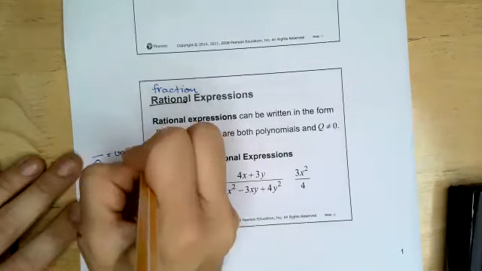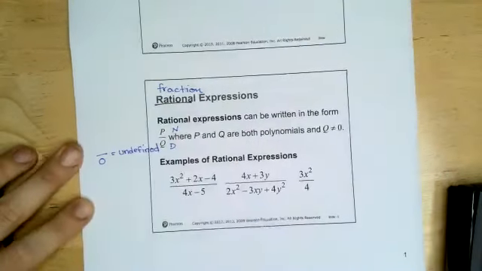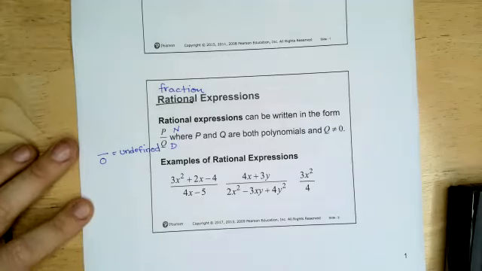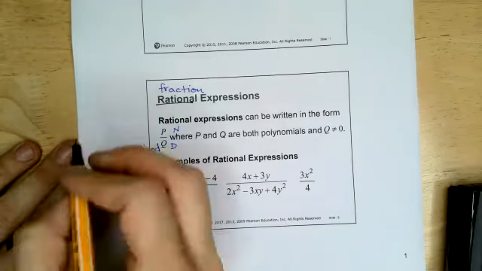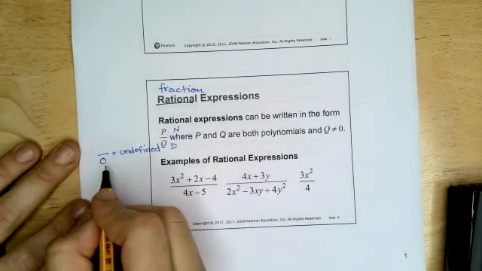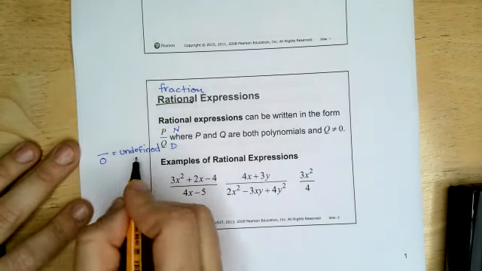Undefined, just like when we were talking about slope, that's an undefined slope, right? Because y over x is slope. So if your x is 0, if you don't move on the x, it's called undefined.